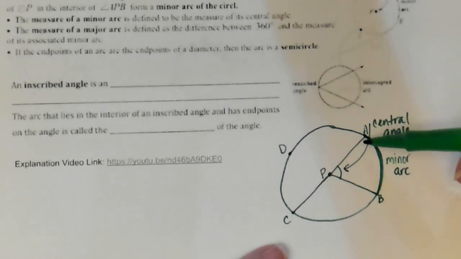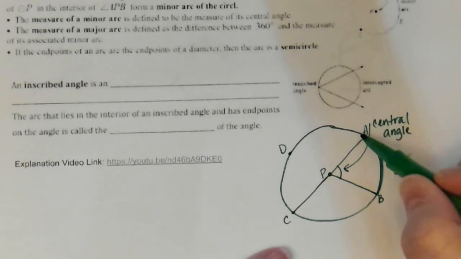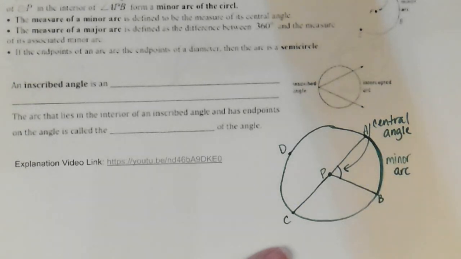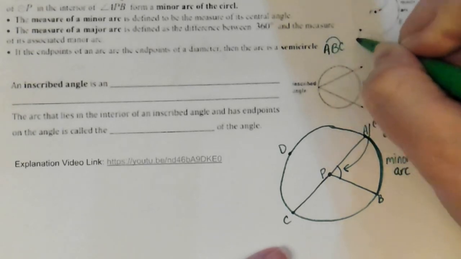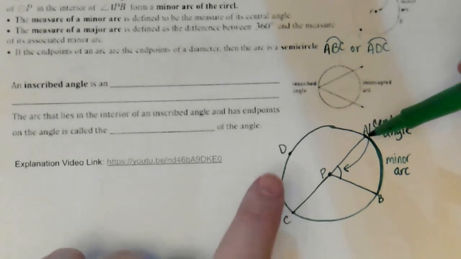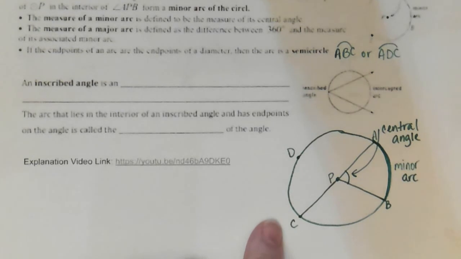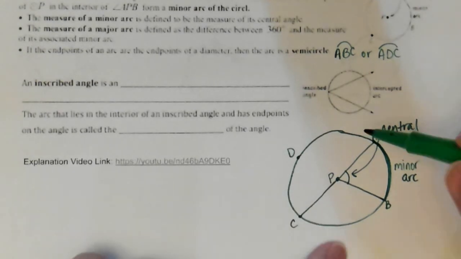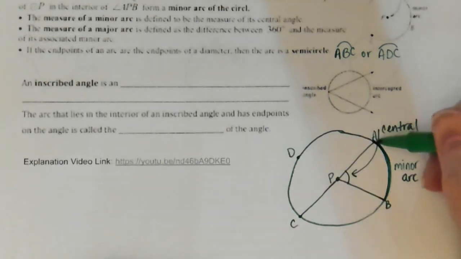AB is a minor arc. ABC is a semicircle because this is a diameter, or you could say ADC. So a semicircle. So you could say this would be arc ABC or ADC. They're the semicircles because they start at A and end at C, which is a diameter. Now the major arc has to be more than that. So the way I've drawn my picture, I have more than one major arc, but I have a major arc ABD, or you could call that same one ACD.